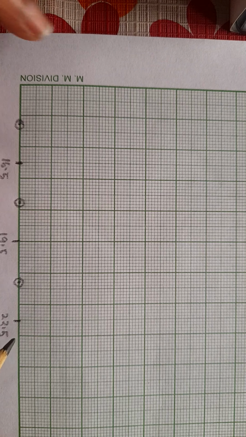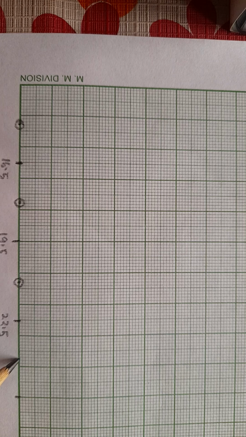In this way you go on plotting. This makes 10, 12 and a half. This is 25.5. Of course, this is the x-axis.